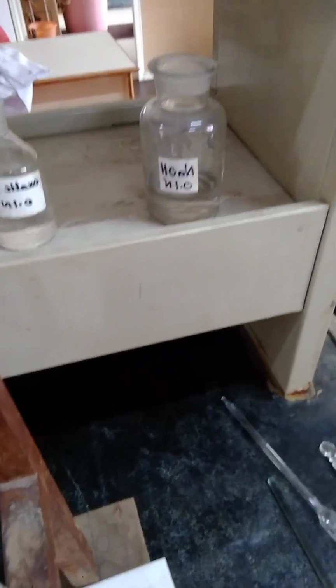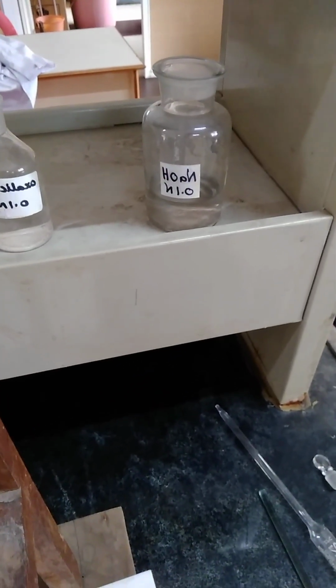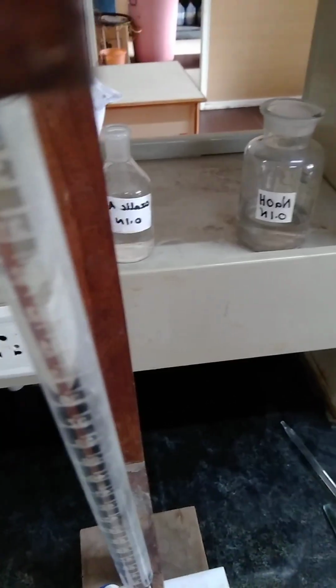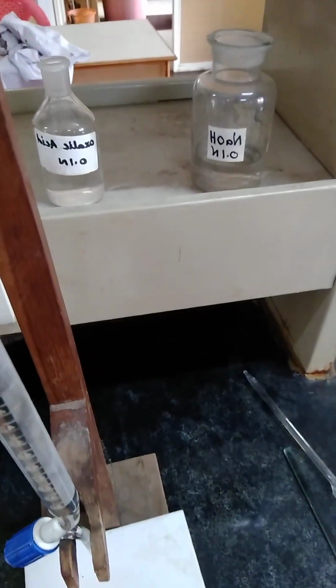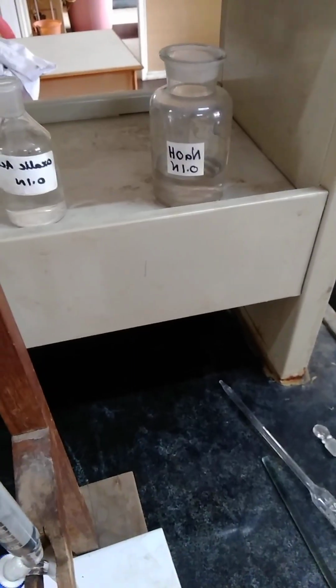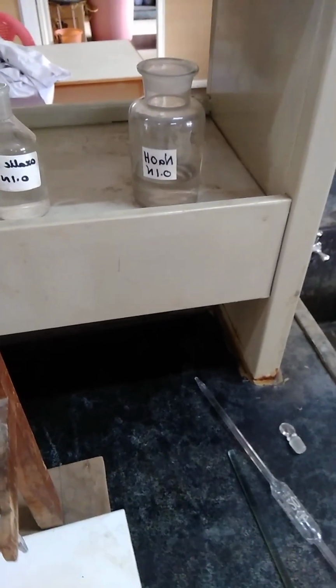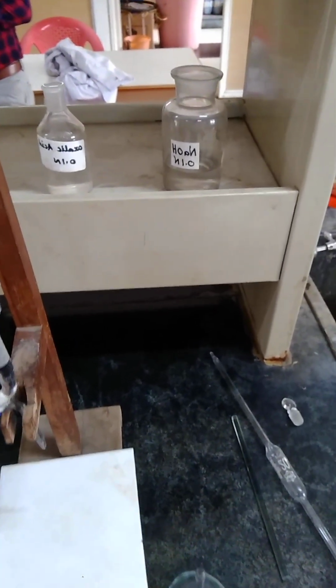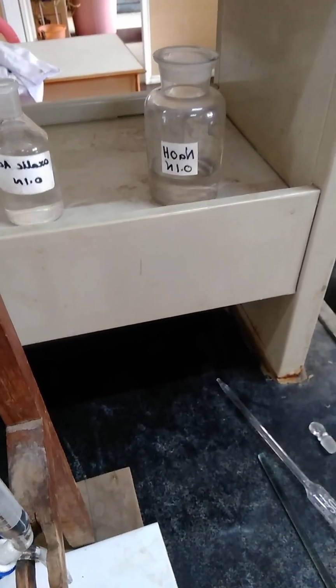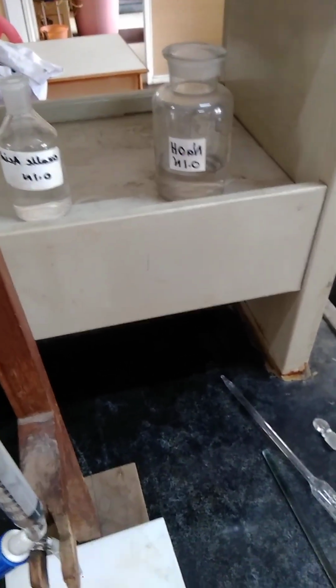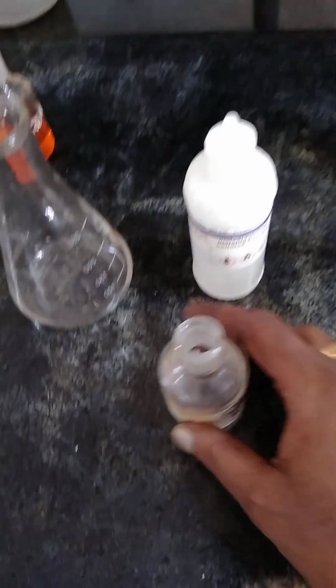For this, we take the NaOH in the burette; that is the standardization of NaOH. We are going to find the normality of the NaOH using the oxalic acid. Then we titrate the HCl with the NaOH.